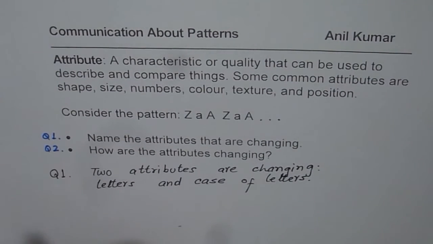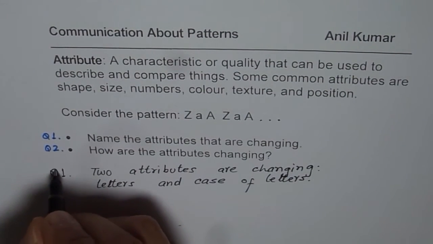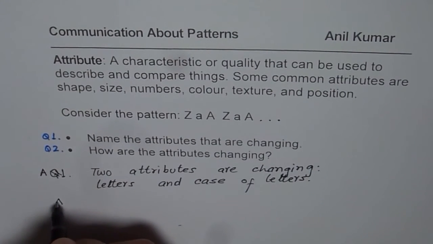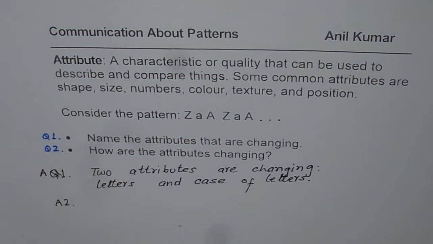Now let us answer question number 2. So normally when we answer, we write A, right? Q for question, A for answers. Let me write A2. That means answer for question number 2. That is, how are the attributes changing? Now we know that there are two attributes changing. To describe this pattern, we need two keywords. So one of them will be for the letter, the other one will be for case, correct? So you can use these two to describe.